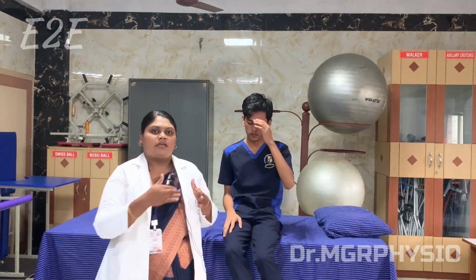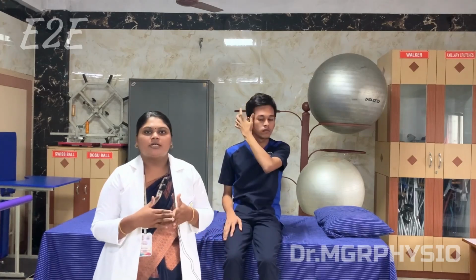That's it. So in this session we saw the PNF pattern for upper limb, PNF pattern for lower limb, PNF pattern for upper trunk, PNF pattern for lower trunk, as well as neck.